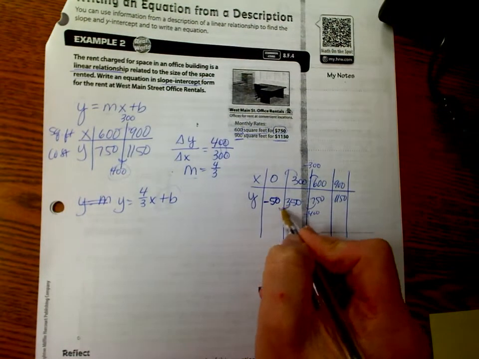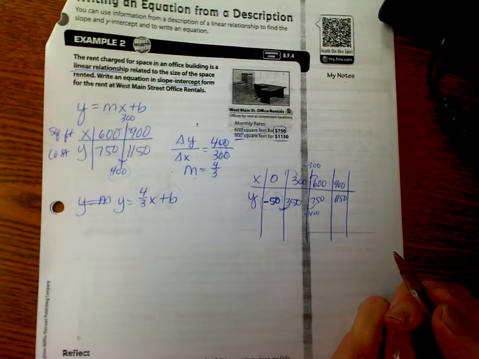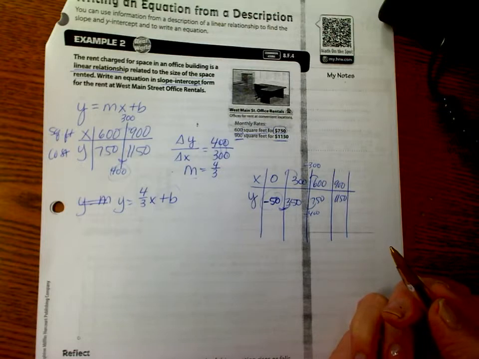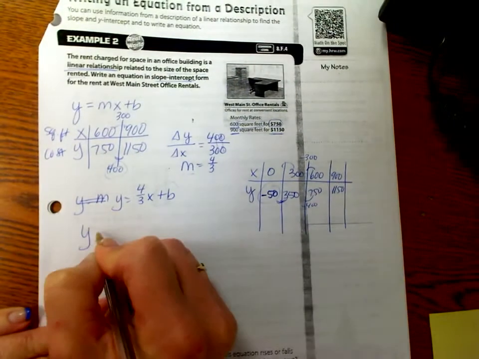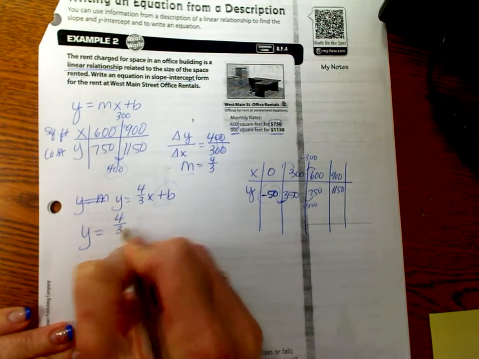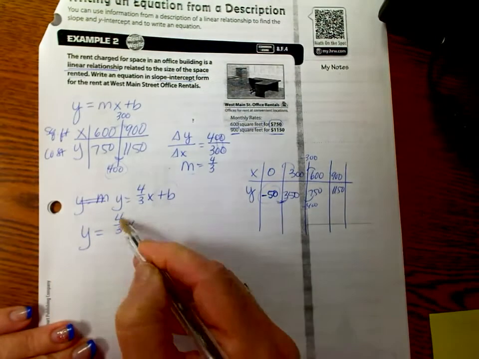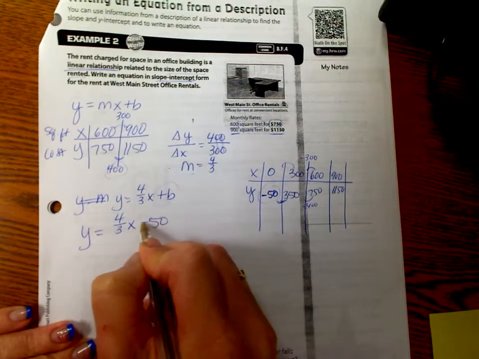Okay, so our b is a negative 50. Our y-intercept is negative 50, which in this case means you're subtracting $50. So mathematically that's what you're doing: 4/3 x minus 50.